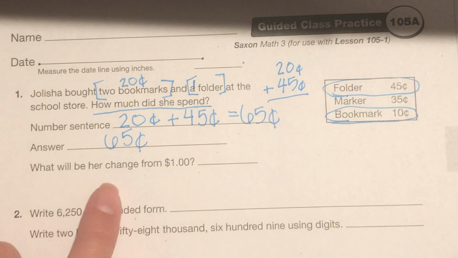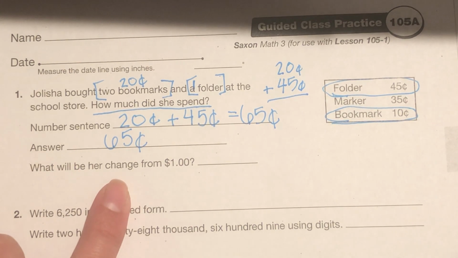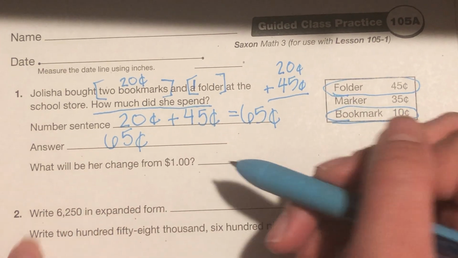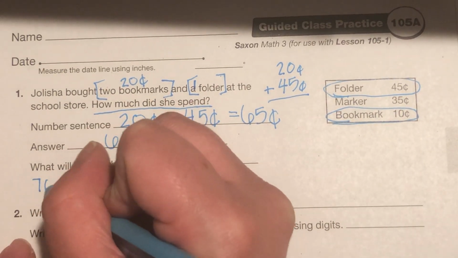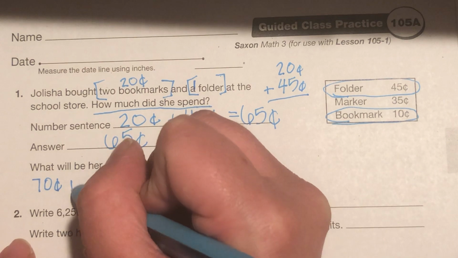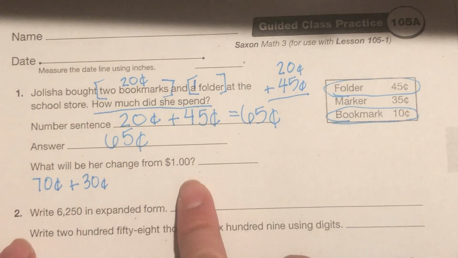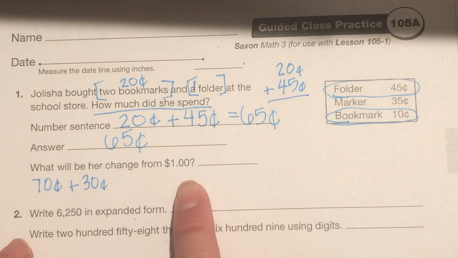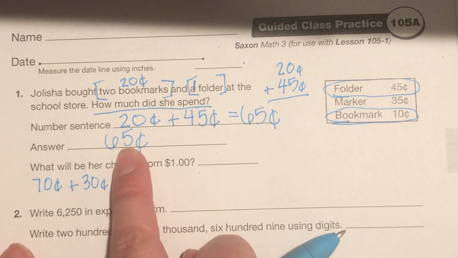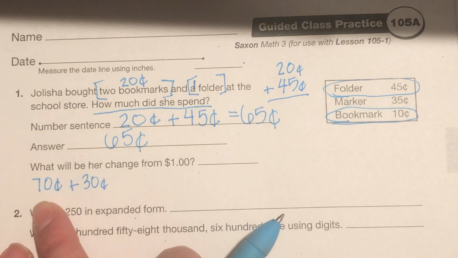And then what will be the change from $1? So when I think about 65 cents, I know if I were to round it, I would round to 70 cents. And I know 70 plus 30 equals 100 or $1. So I went down 5, right?